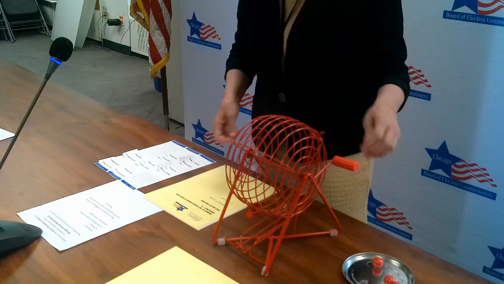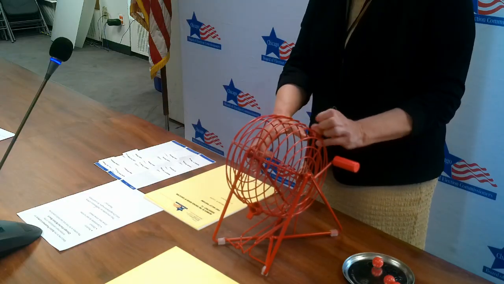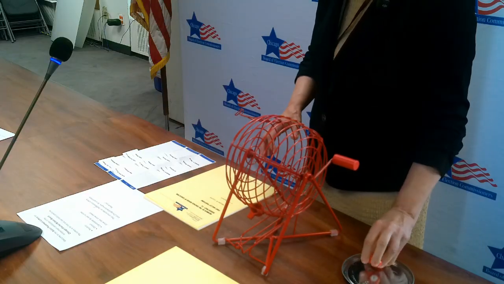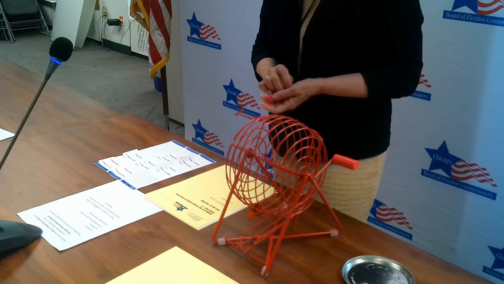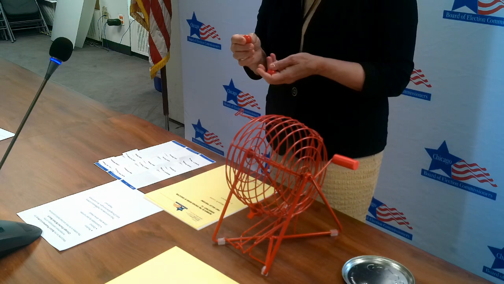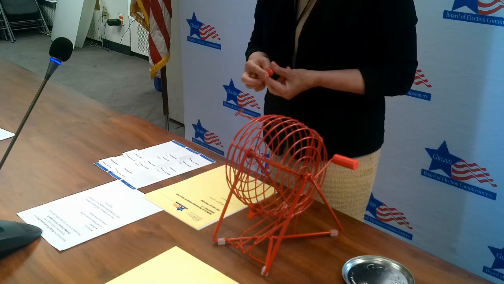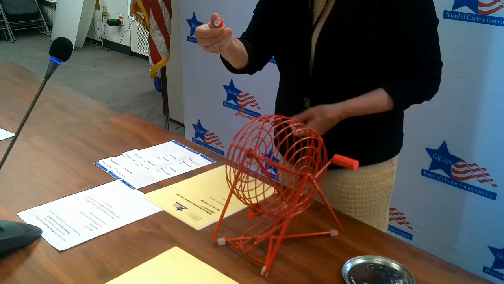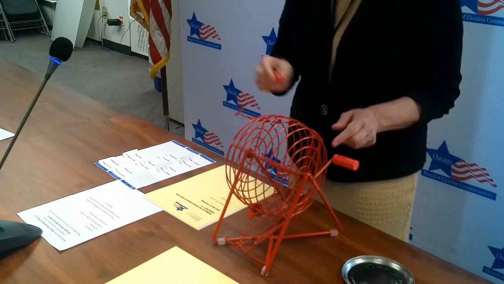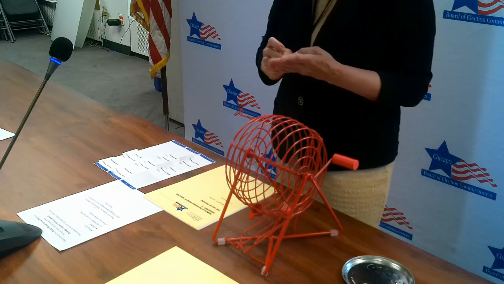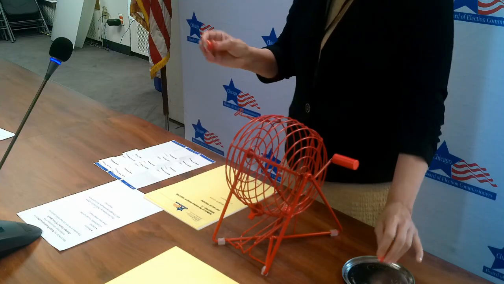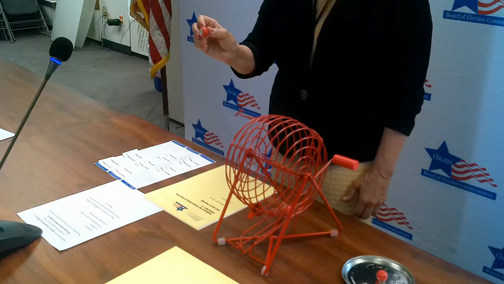Okay, we will move on to our second race, which is member of the Chicago Board of Education, Subdistrict 1A. Ball number 1 will represent Margie B. Lutzak. And ball number 2 represents Ed Banyan.